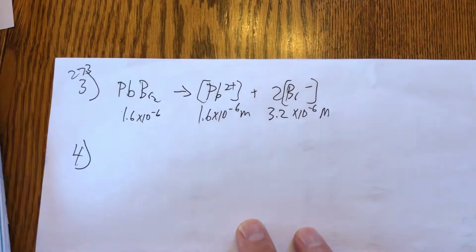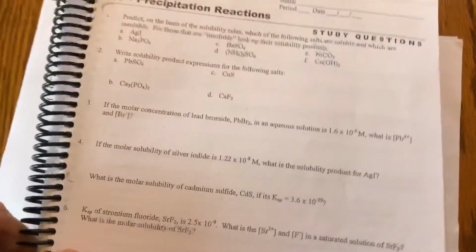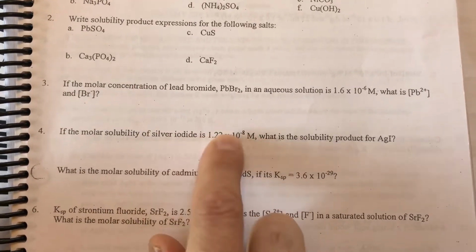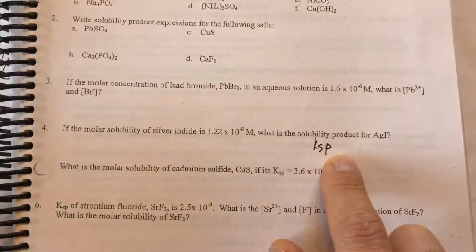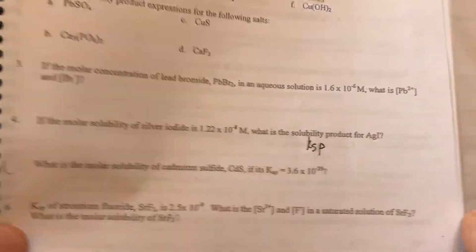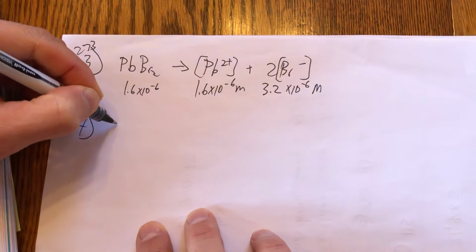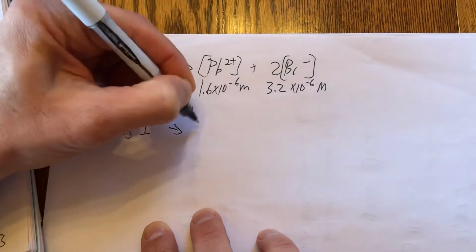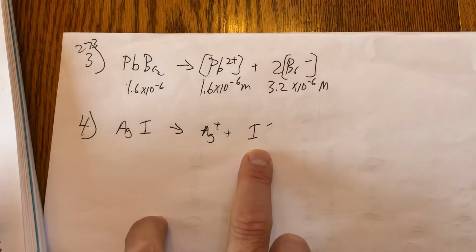So that's where those answers come from. On number 4, it says the molar solubility of silver iodide is 1.22 times 10 to the negative 8. So that's telling you the concentration of the compound of silver iodide. And then this time it wants to know what the KSP, the solubility product, is. So we're taking it a step further than number 3. So on number 4, let's just start by writing it down. So we have AgI, and it's going to split into Ag plus and I minus ions.